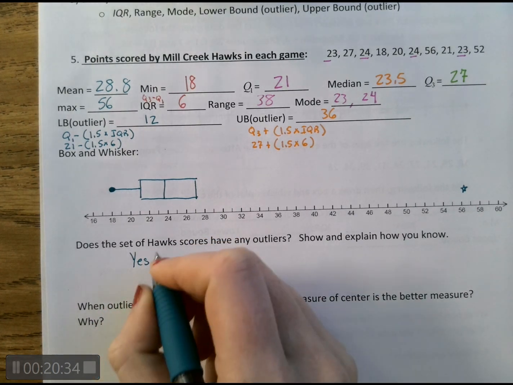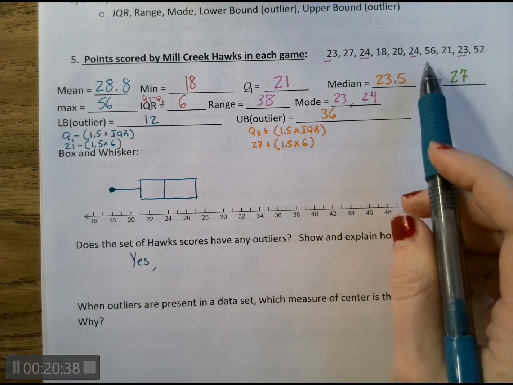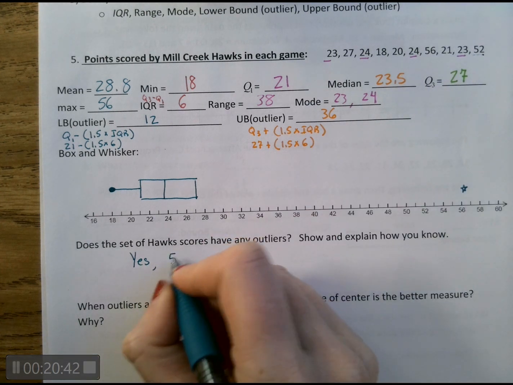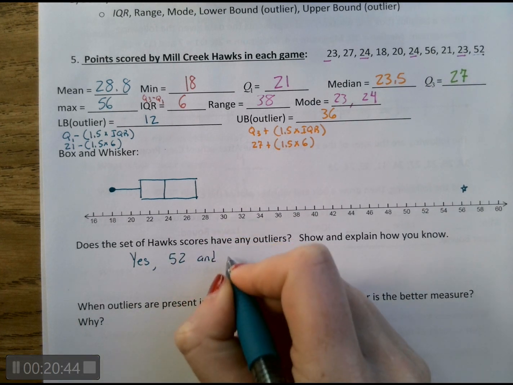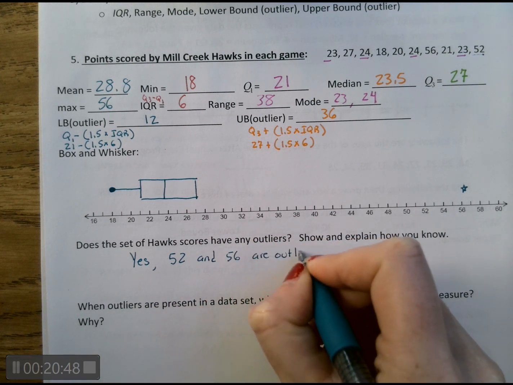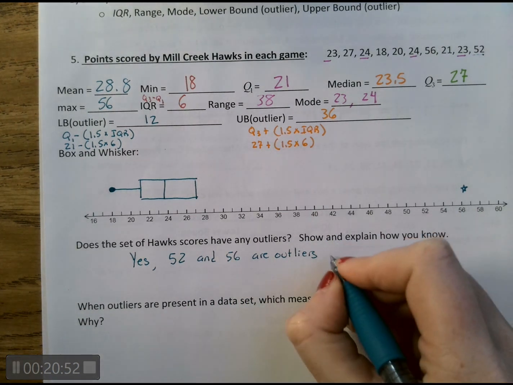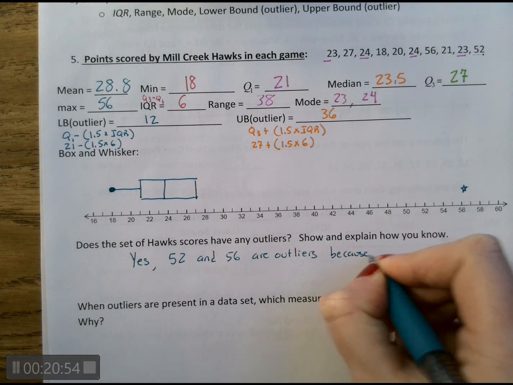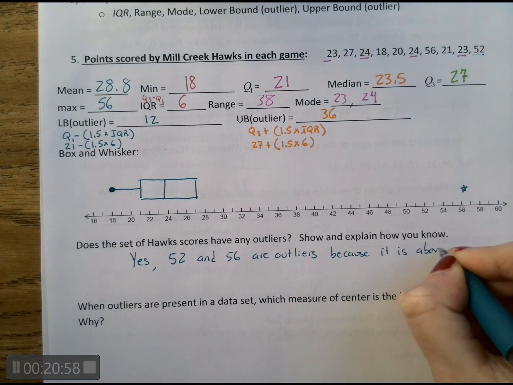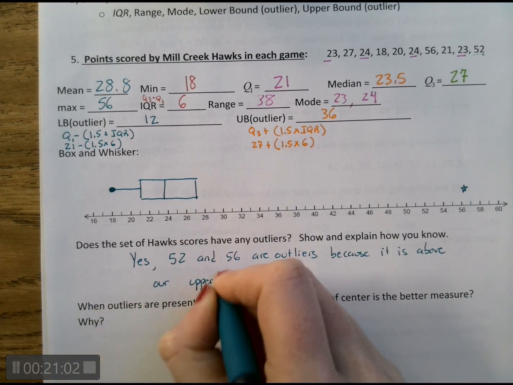Let's see. 56. We also have 52 as an outlier. And 56 are outliers because it is above our upper bound.